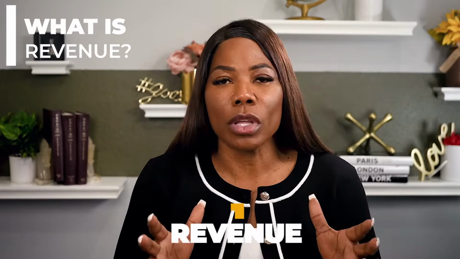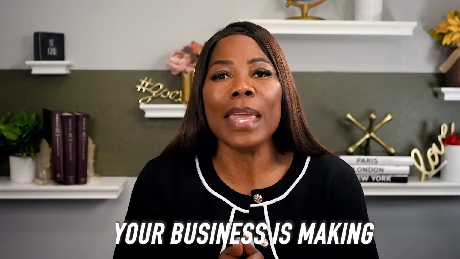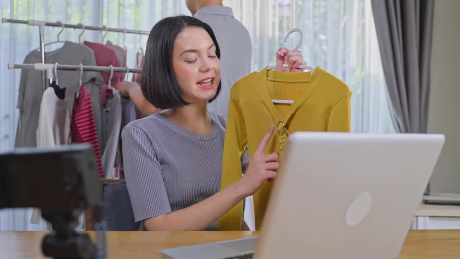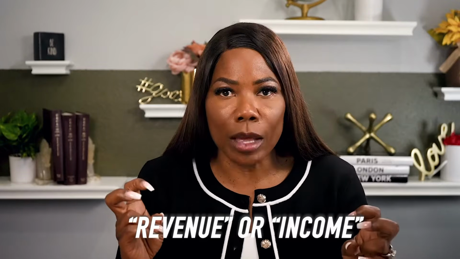What is revenue? Revenue is the gross amount of money that your business is making. It's not the money that you put into the business. It's not the amount of a loan that is in your business. Revenue means you've actually sold a product, you've actually serviced a customer, and you've made revenue or income. Now, make sure you realize revenue is money coming in, the same as income, money coming in.